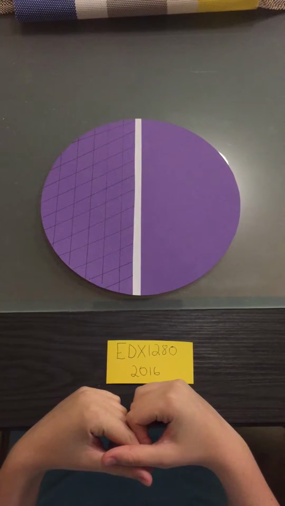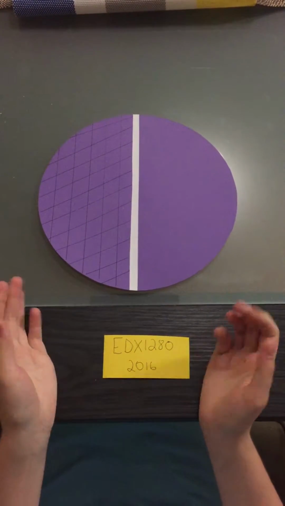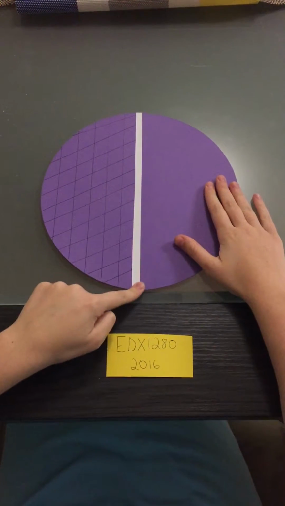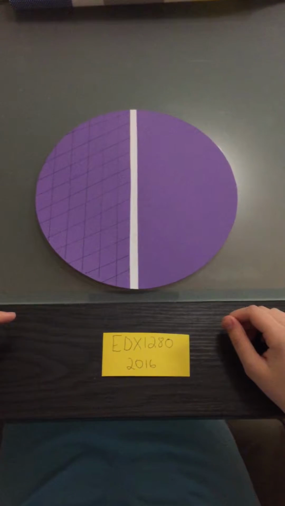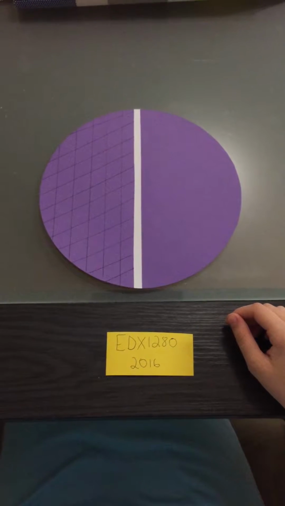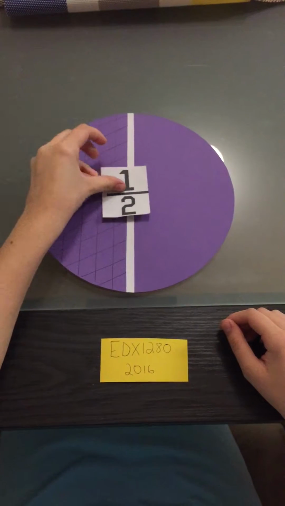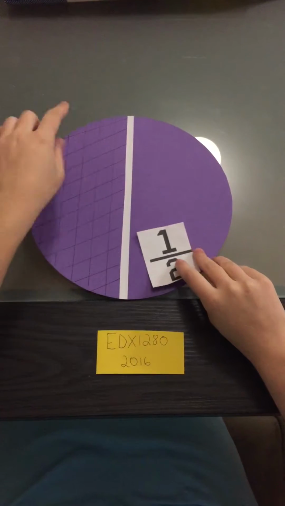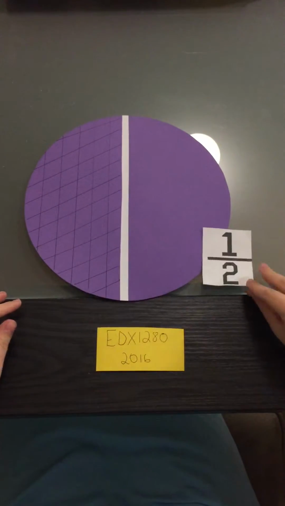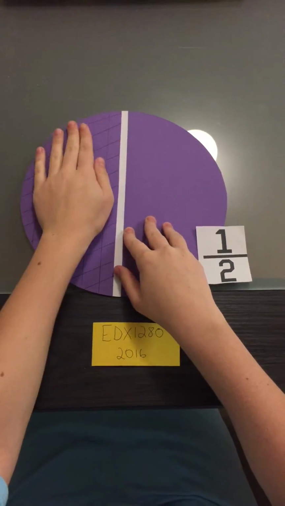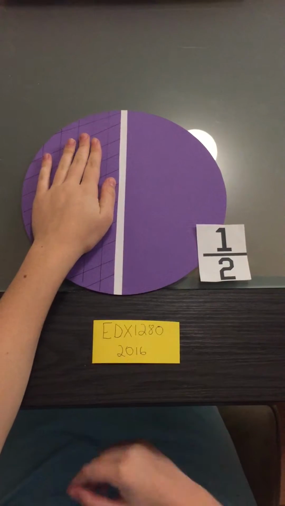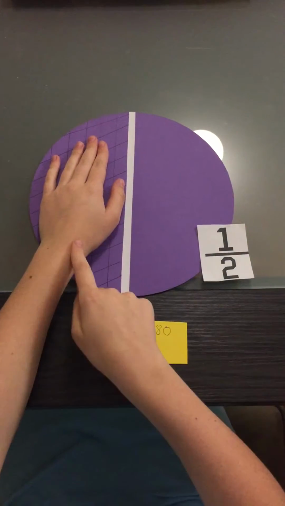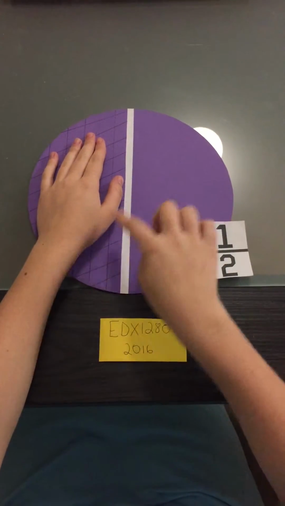What would I do if I wanted to cut this cake in half? If I only wanted half the cake, I would cut right down the center line where the white piece is. Now what if I only wanted 1/2 of the cake? Let's just say I wanted this half with all the pretty pattern on it. I would take away this part of the cake. So that means that it would equal 1/2 because I've taken away one piece out of the two slices of the cake.